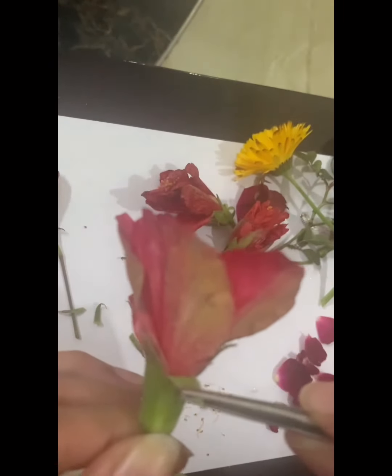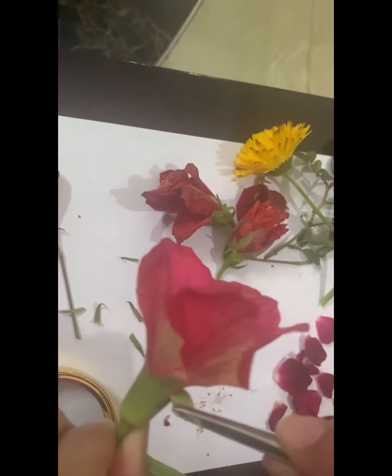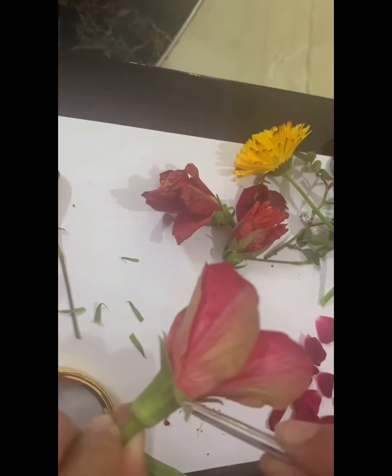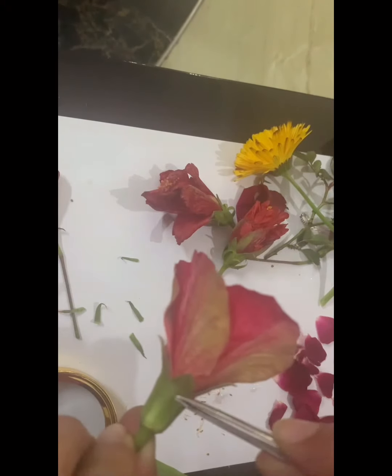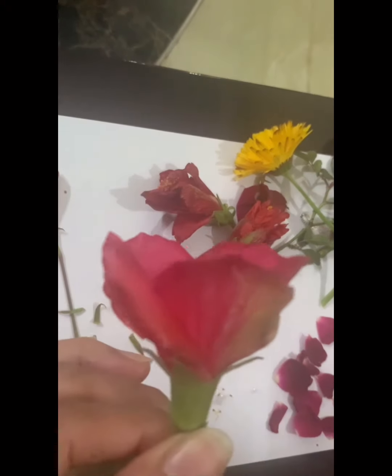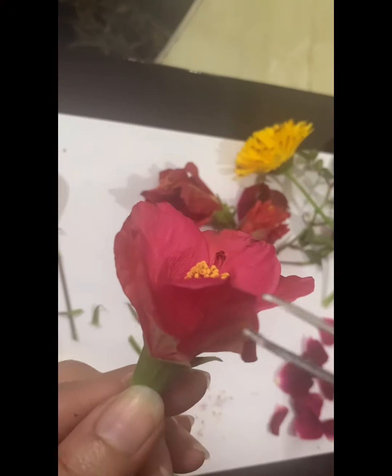So these sepals are forming a ring outside. So this ring of sepals is known as calyx, C-A-L-Y-X.